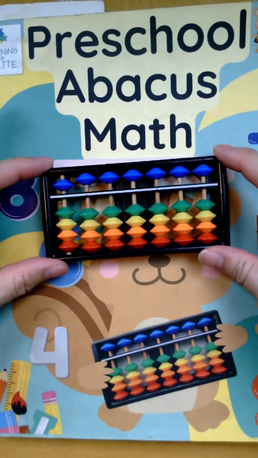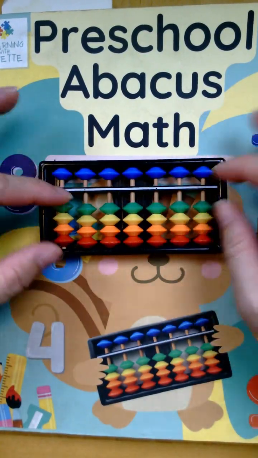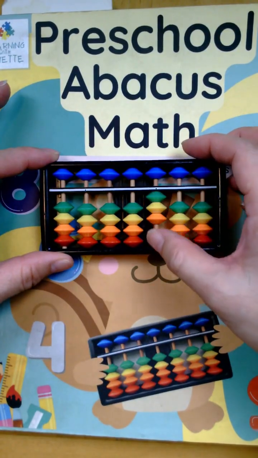What's the abacus? It is this thing right here. It helps children to figure out how to count on the abacus. And so what we're going to do is we're going to learn how to count. Easy, right? It'll be 1, 2, 3, 4.